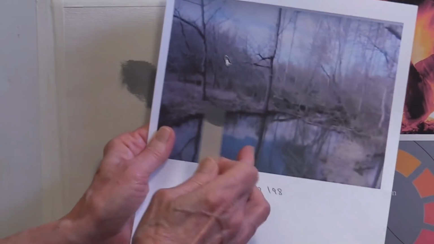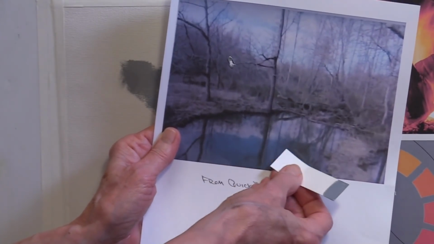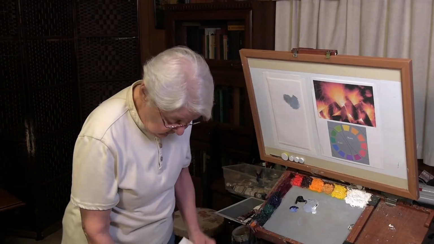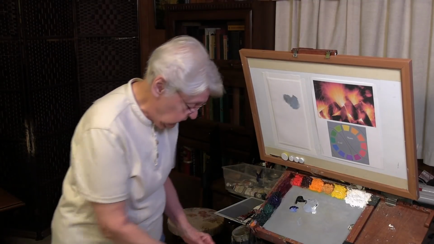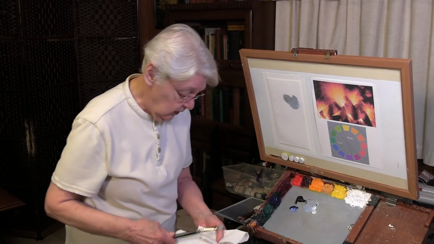And then I know that if I add a little bit more blue, I'll begin to get this reflection. I add a little bit more blue, I'll begin to get this blue in the sky, and so on. All right, let's go another direction with that. Maybe this can help you understand a little bit more about the whole concept of warm and cool.